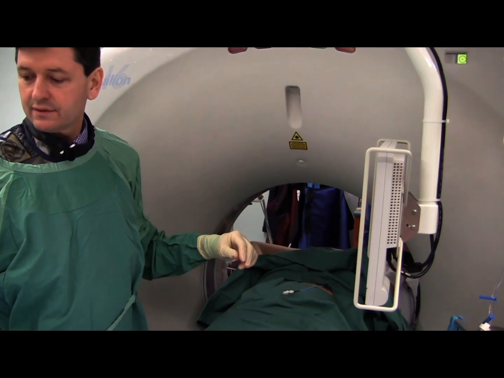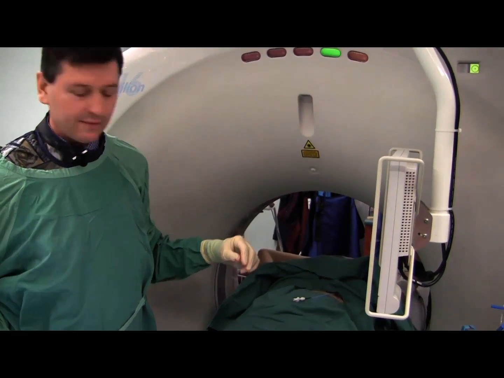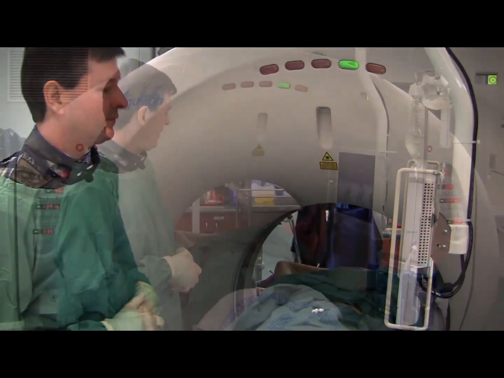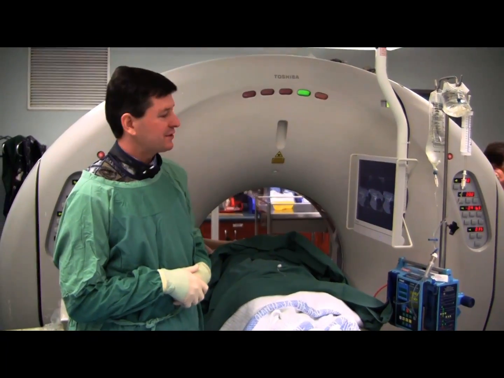Rather blood-stained purulent material. Okay, so we're done. We've got our drain where we want it to be.